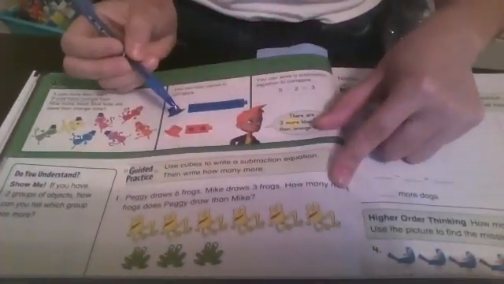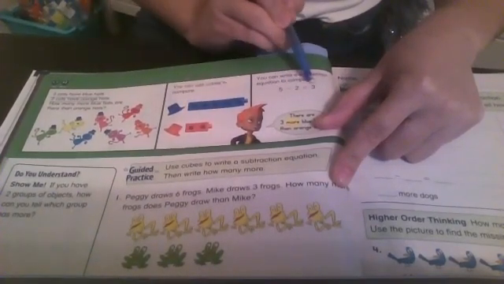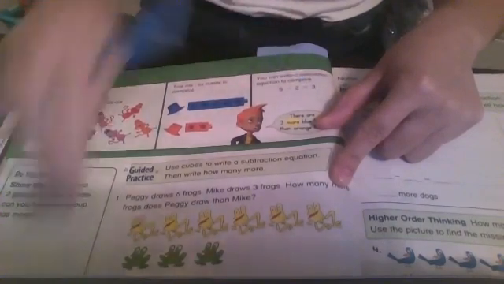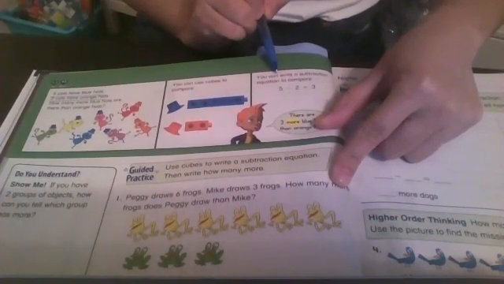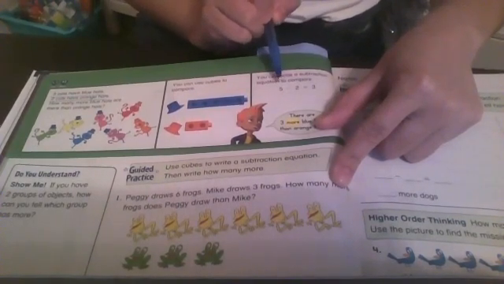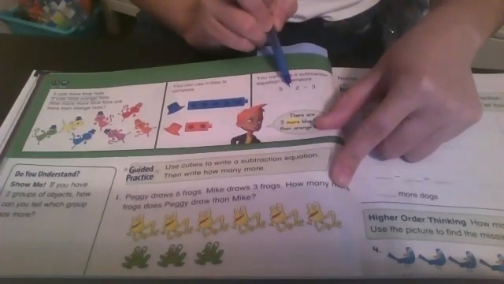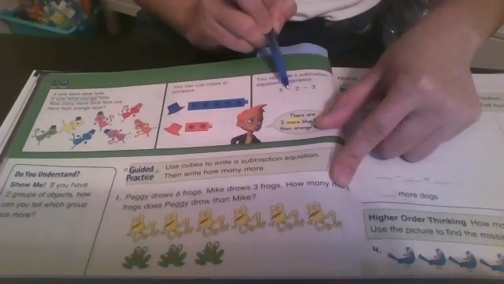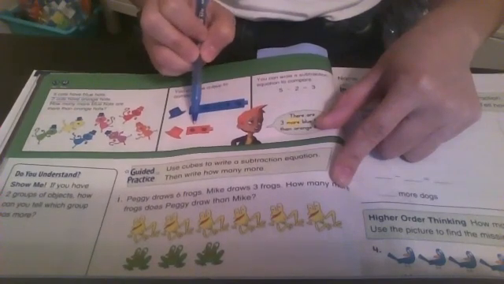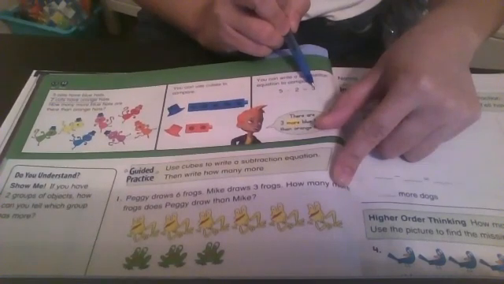Finally, now that they've done the picture representation, they're going to do an equation representation, just like we did on the first page. And so the equation for this picture is 5, because I had 5 blue hats. Take away, remember when I compare numbers, I'm taking away. So 5 take away, right? How many orange hats were there? 2 orange hats. So 5 minus 2 equals 3.